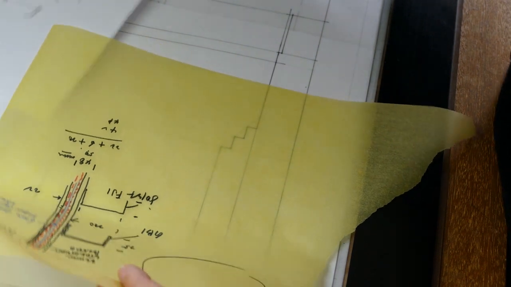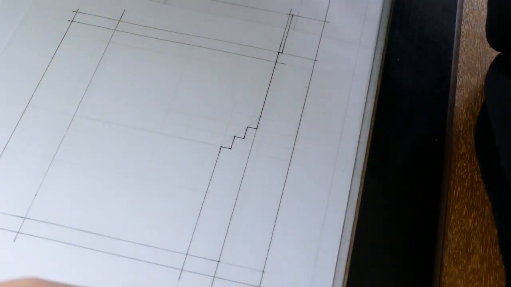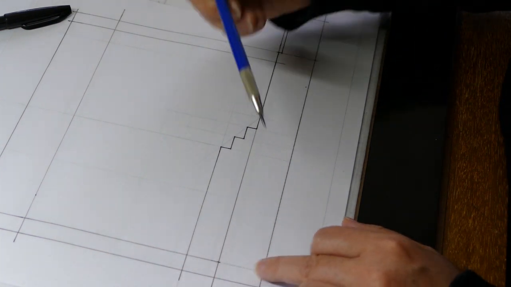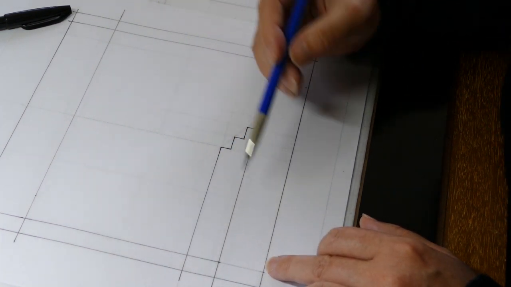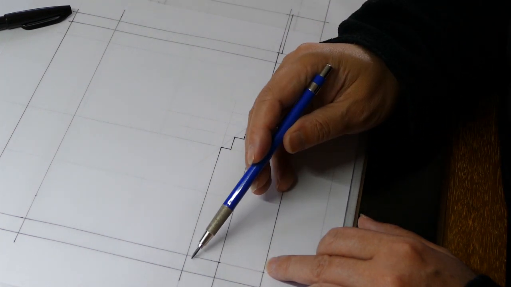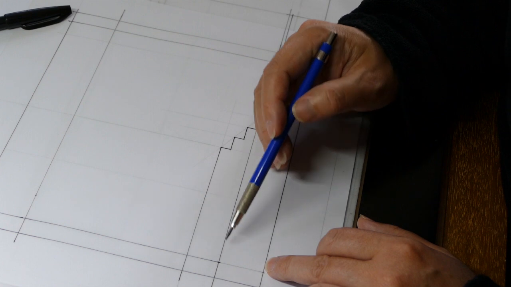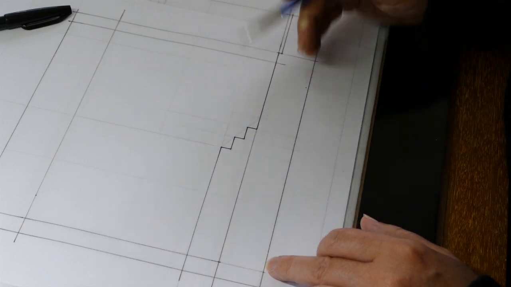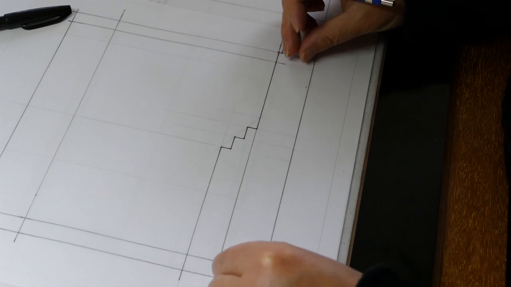Okay, so now we have this information. Then what I do, I will apply here. But in my case it's slightly different from yours, because I have to raise the floor. So I allow for 50 mil, 50 mil there, then I can position the beam location.